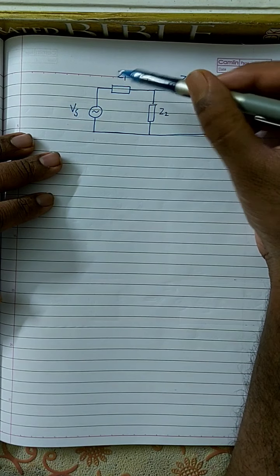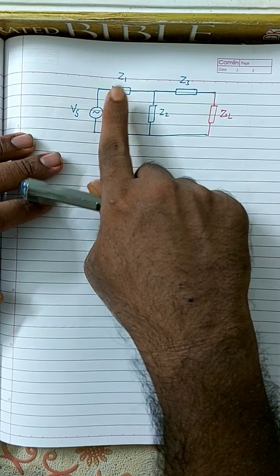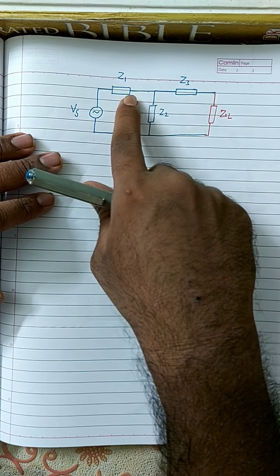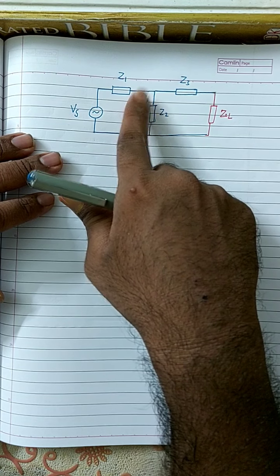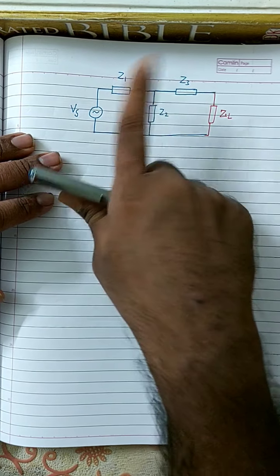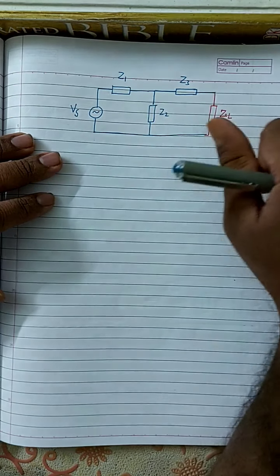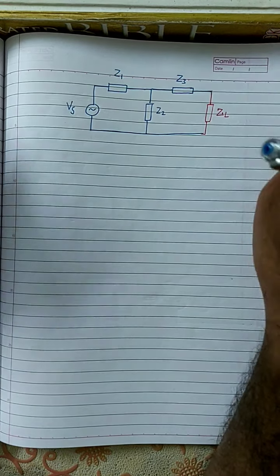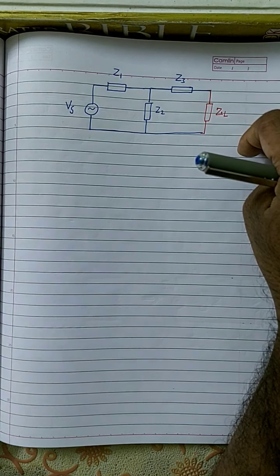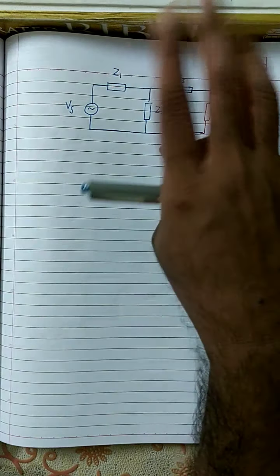Impedance means this element can either be a resistor, or it can be a capacitor, or it can be an inductor, or it can be a resistor plus capacitor, or a resistor plus inductor, or a resistor plus capacitor plus inductor. It can be a resistor, capacitor, inductor, or any combination of those three. Okay, that is what you call the impedance.